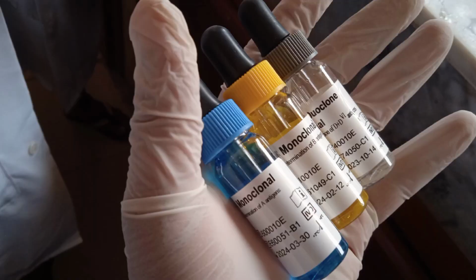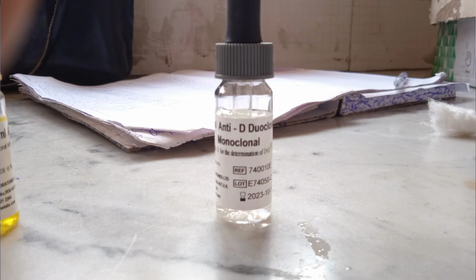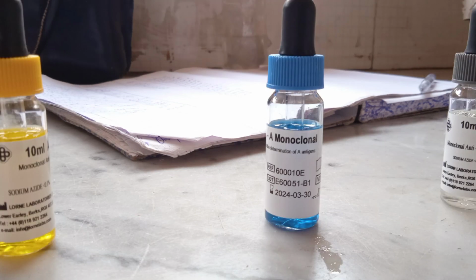This is a unit that deals with analysis of samples to diagnose diseases caused by defects in the blood cells. And these are some of the antisera we use in the laboratory. We have the anti-A, anti-D and anti-B. We use these for blood grouping in the hematology lab.